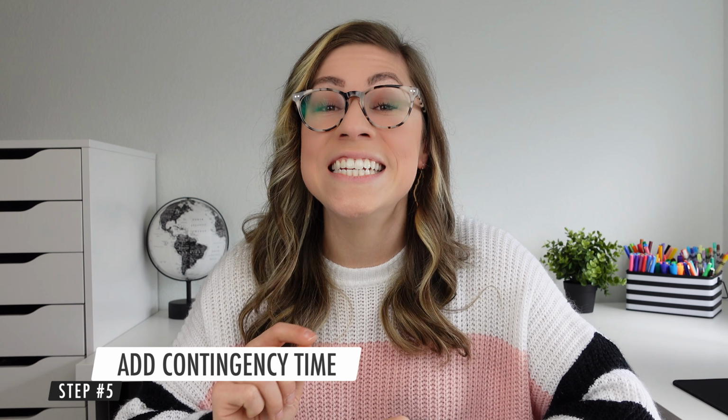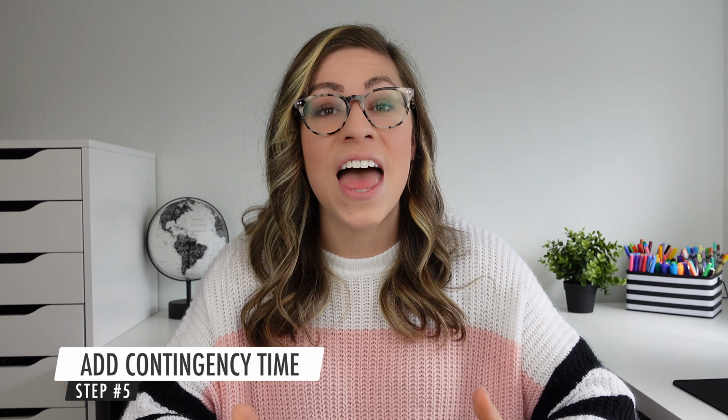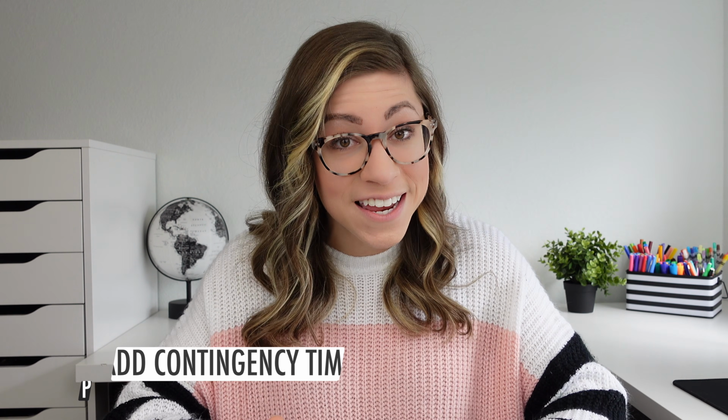Step 5 is my favorite. Step 5 is adding what's called contingency time. That is a time slot that is not dedicated to any specific task, but it can be filled with some of those unexpected things that come up. Now, obviously, some unexpected tasks are more flexible. Maybe they just have to be done by the end of the week, so you could fit it into that day or even the next day's contingency time.